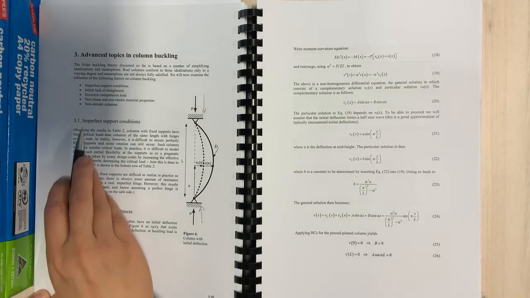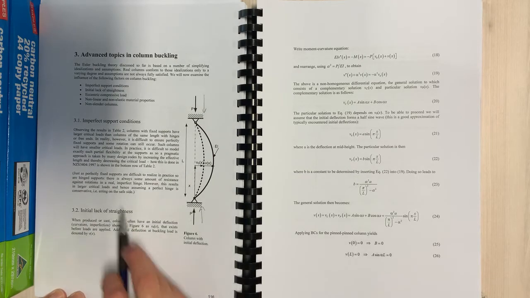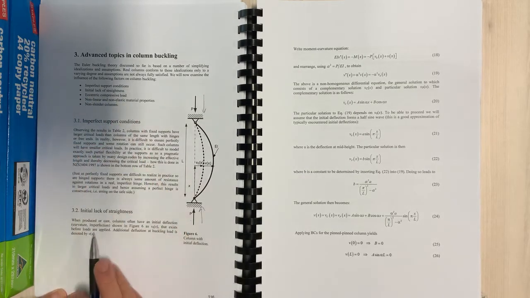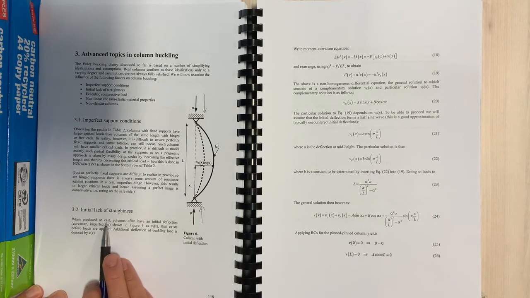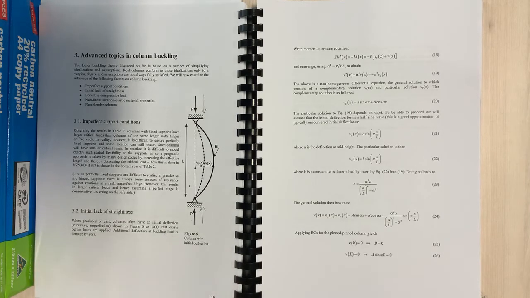So that's imperfect support conditions, and this is initial lack of straightness, which is another of the conditions. When we produce or cast a column, or a steel column, the columns are not perfectly plumb. There is an initial deflection. There may be some curvature or some imperfection, and there may also be some residual stresses that have been locked in as a result of the cooling process. So the columns are not initially straight. So how do we take that into account?